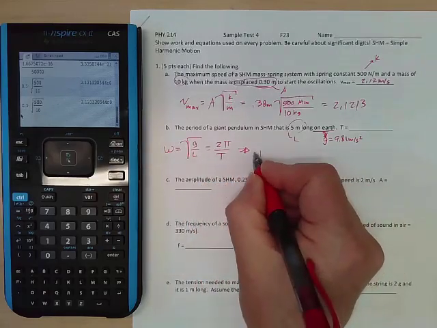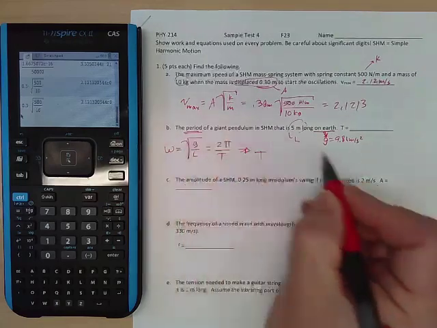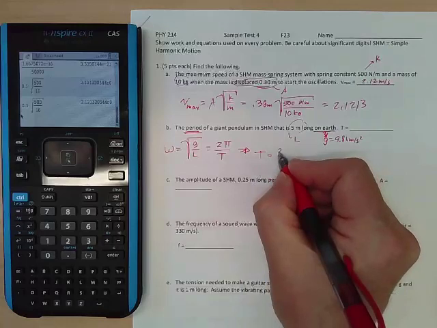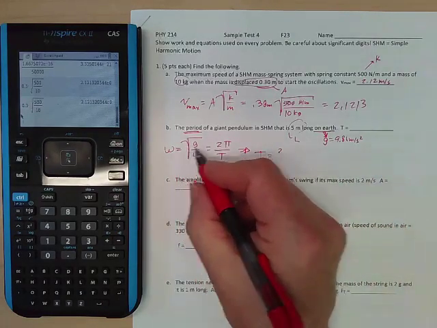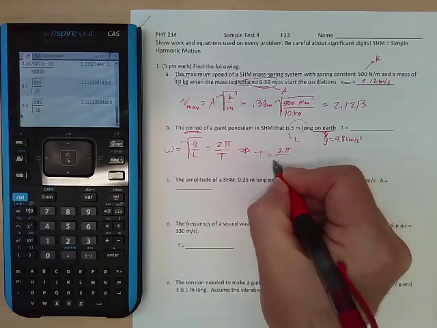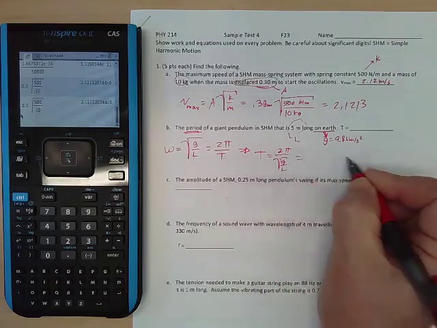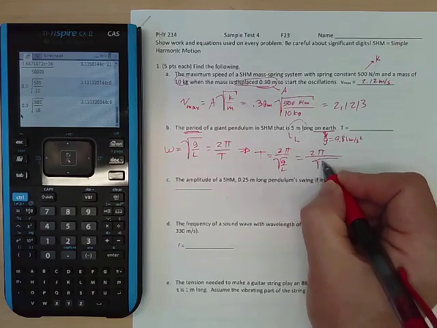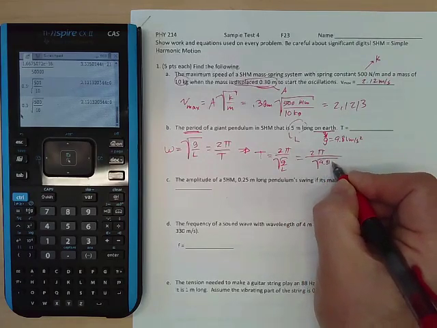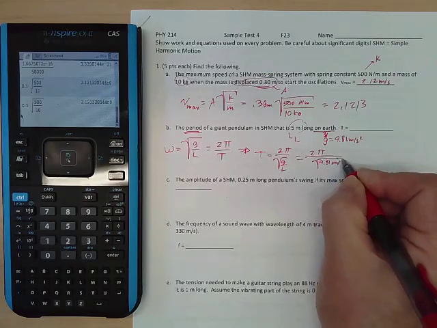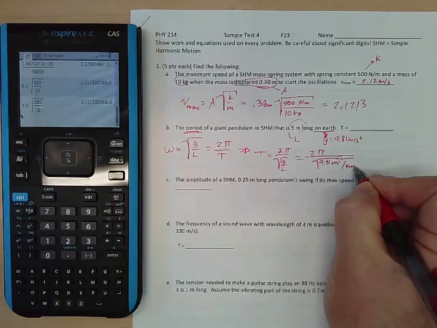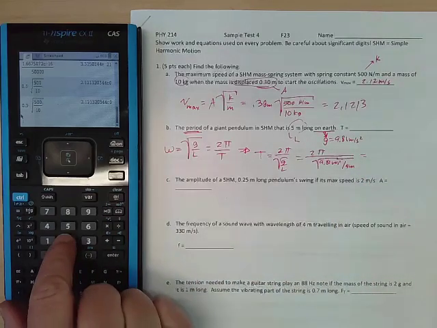So that means that T, we asked for the period, so that's how long it takes for one oscillation, that's T. Rearranging this, T equals 2 pi over square root of G over L will work. So 2 pi over square root of 9.81 meters per second squared divided by L, which needs to be in standard meters. Yes, 5 meters. All right.